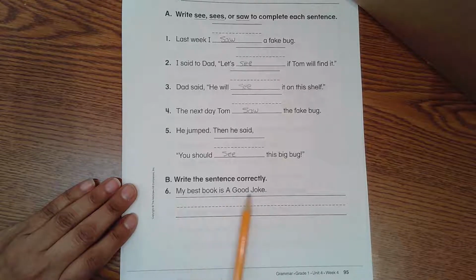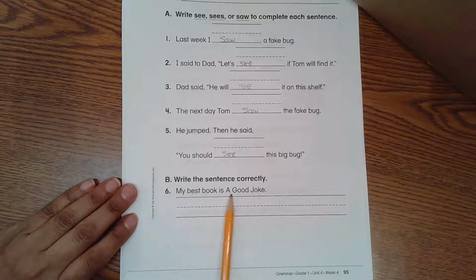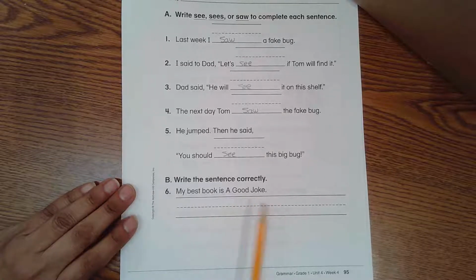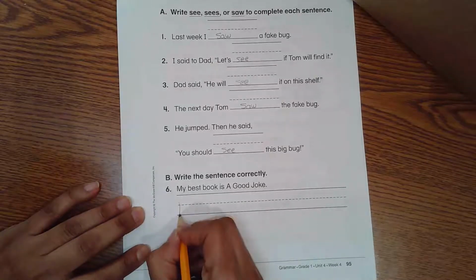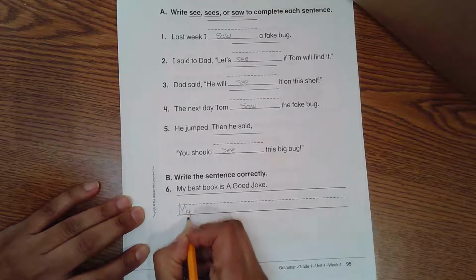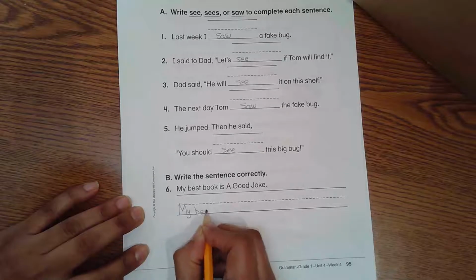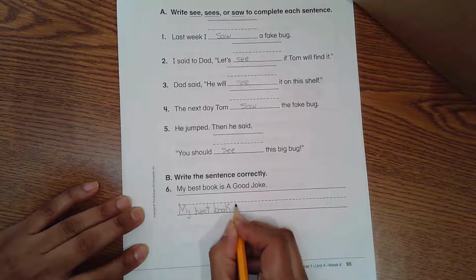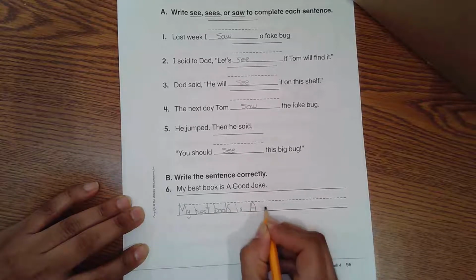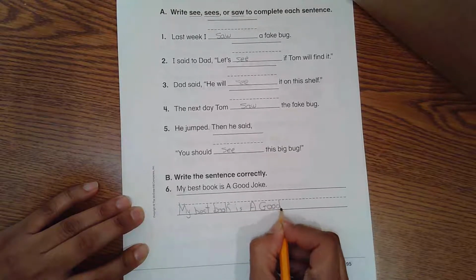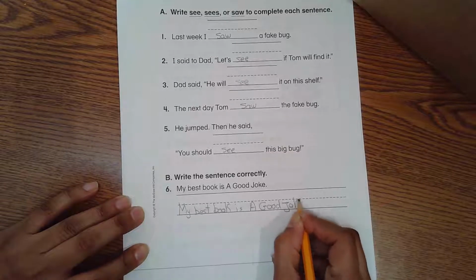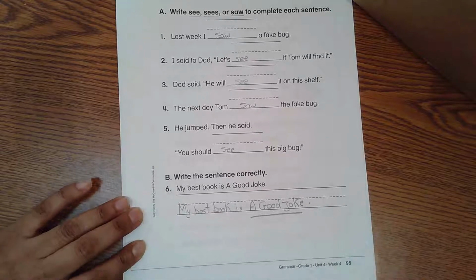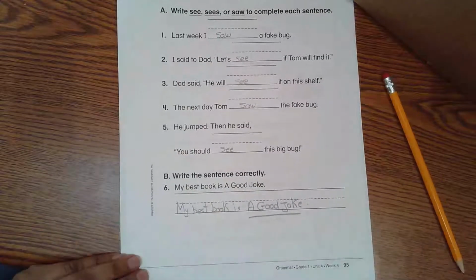So we know that the title here, a good joke, we need to make sure it's written with capital letters and underlined. So let's write it. Copy. My best book is a good joke. And then underline and put the right ending for the sentence.